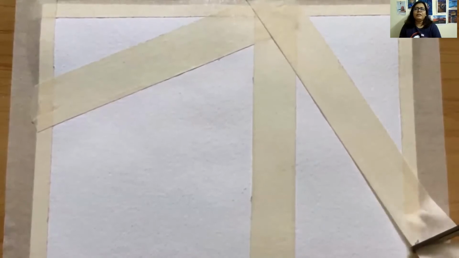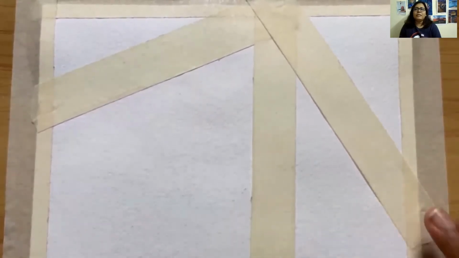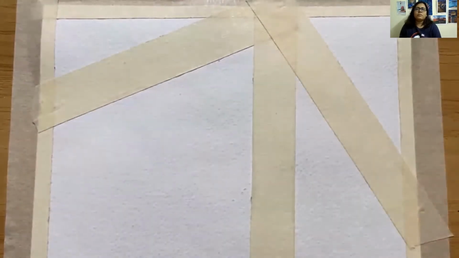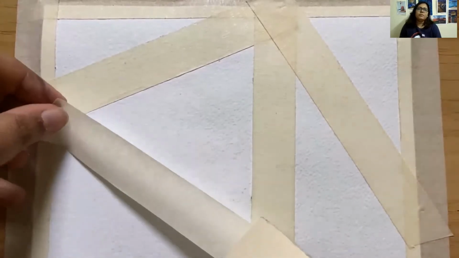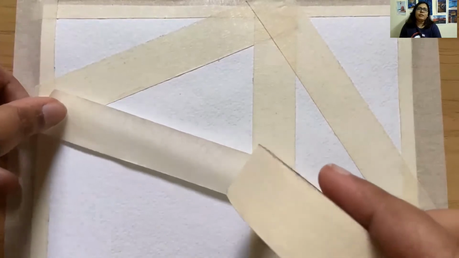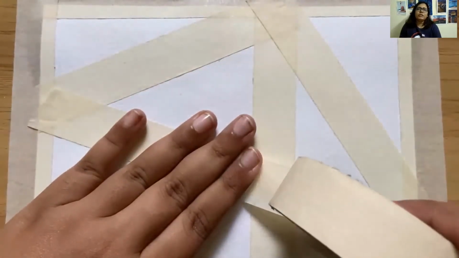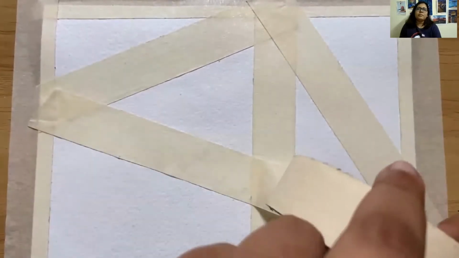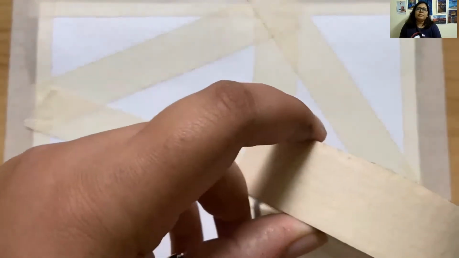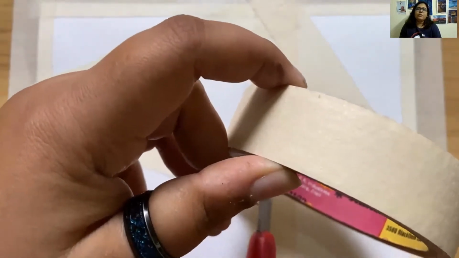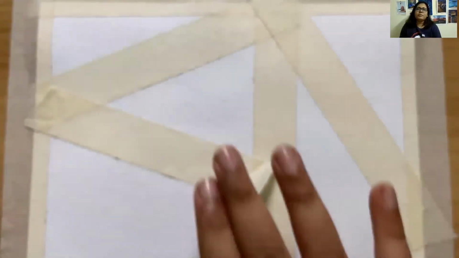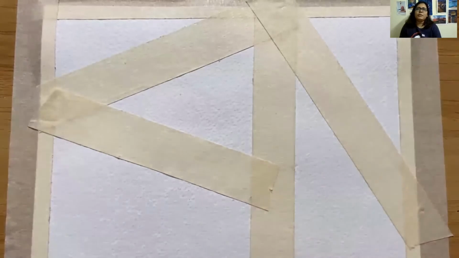Then we'll cut off the end and we'll press it down. Nicely press down the masking paper. One more let us take from here, from this side to this side. We'll just keep it in the center. Cut it off with the scissor. And there you go, one more piece.